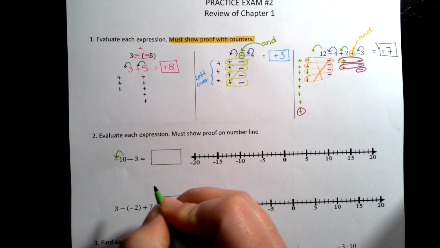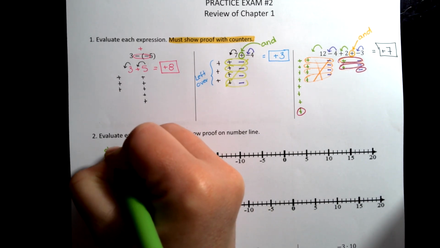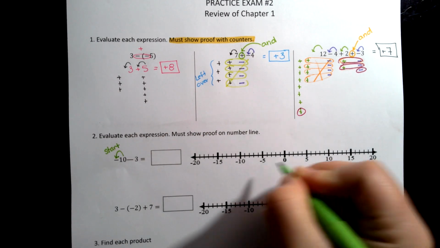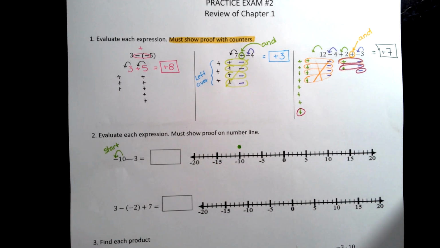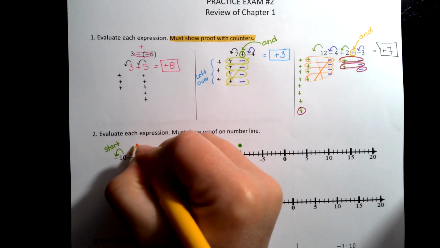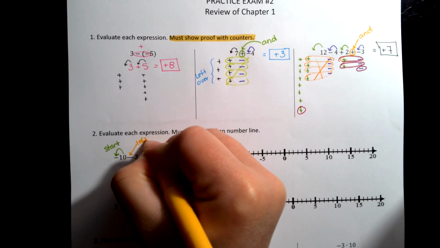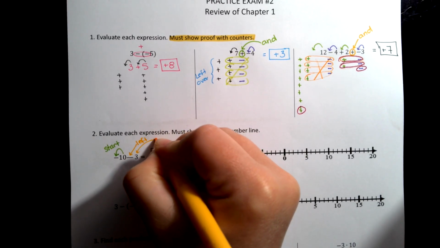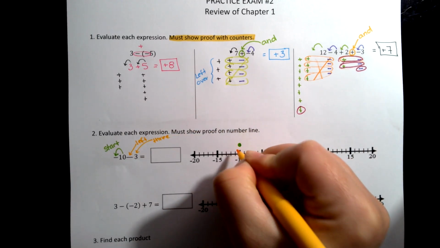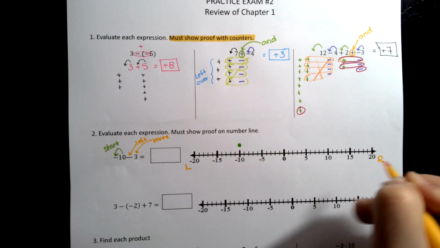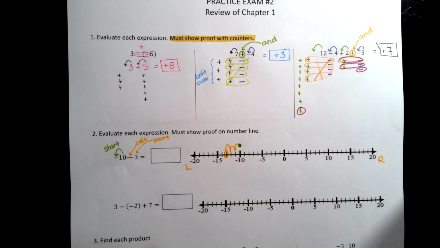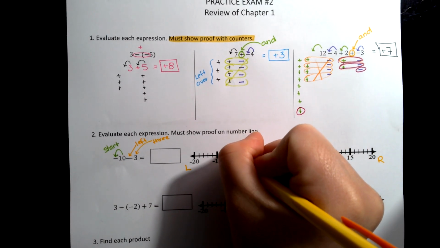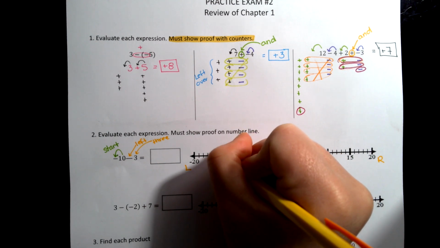We got -10. This is going to be our start. So on the number line, we're going to start at our first number. So show me -10. Here it is. Then because we have -3, we're going to go towards the left 3 jumps. So here's our left, here's our right. 1, 2, 3. This is where we're at. And now we just need to figure out what number that is. So we got -10, -11, -12, -13.